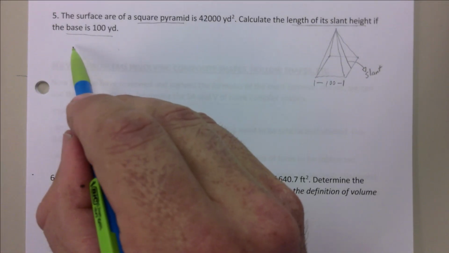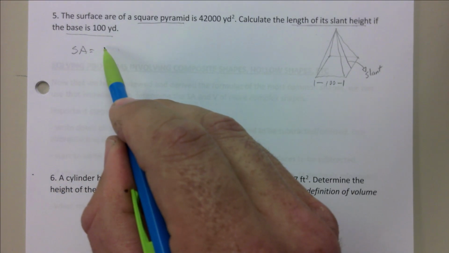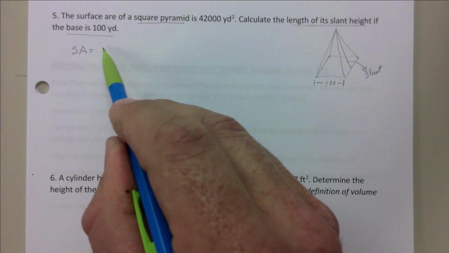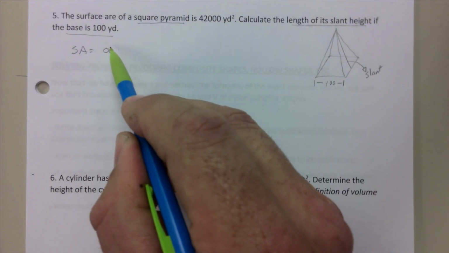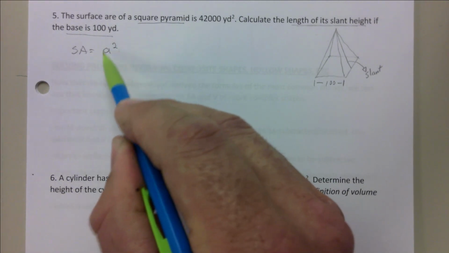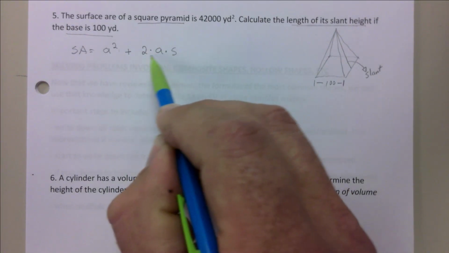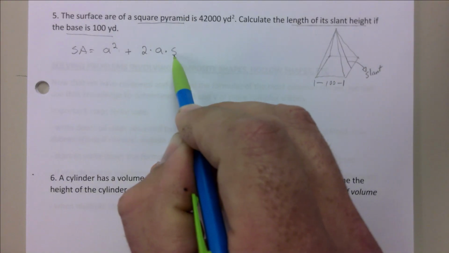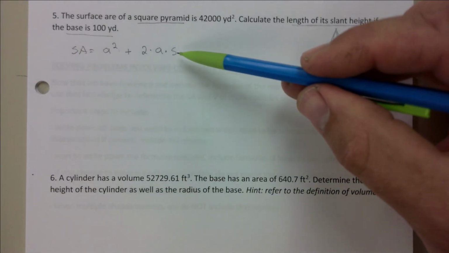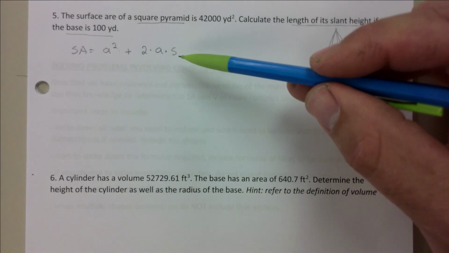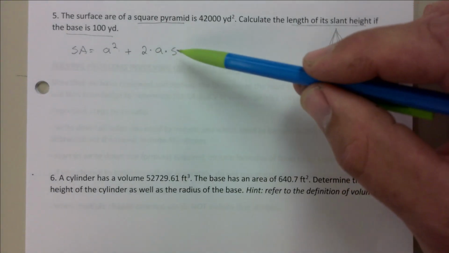So the surface area of a pyramid would be, what did I give you again? Is it a squared? A is the, not b, right? I use a. I just don't want to mix it up. It's really the same concept. A squared, that's the base, plus 2 times a times s. So you multiply 2 times the length of the base times the slant. If you watch the video, you probably know why it reduced to 2as, because there's really 4 triangles, right? And when you simplify that, you end up with just this.